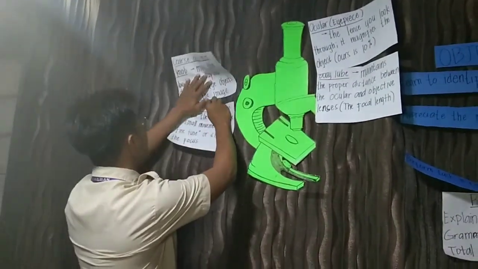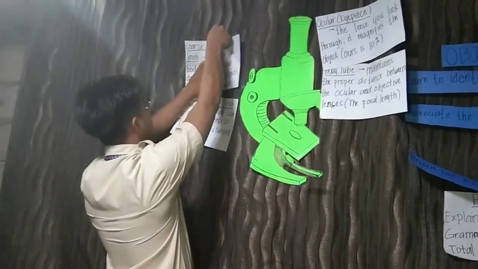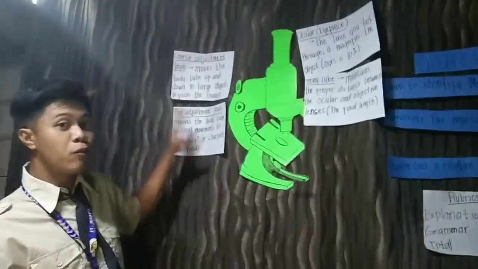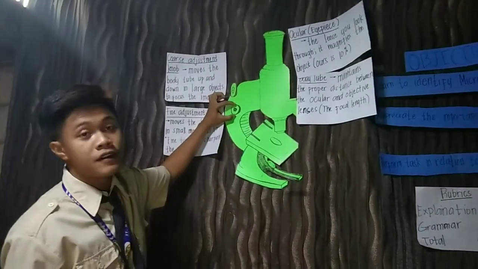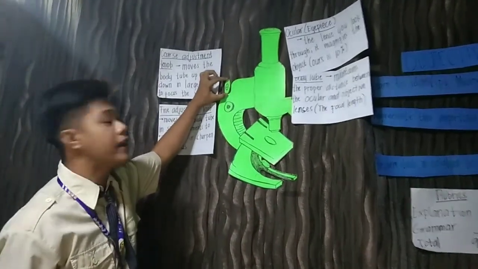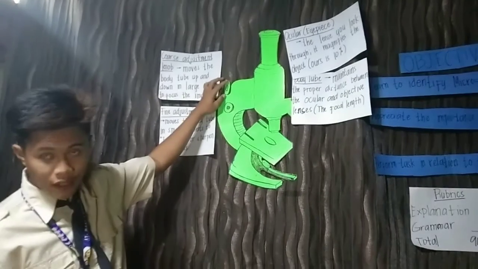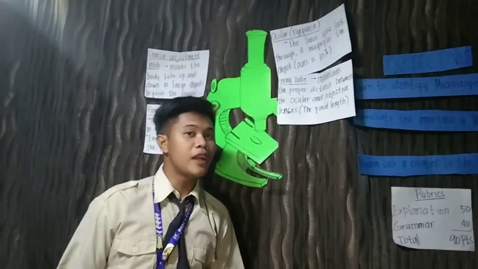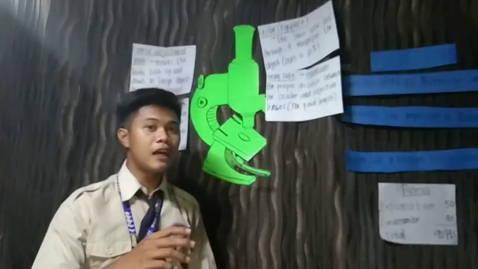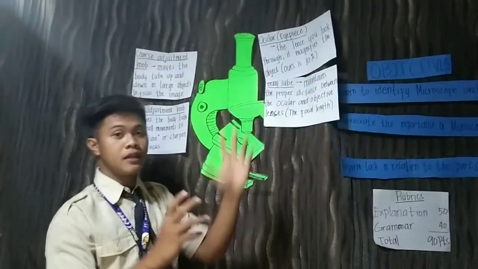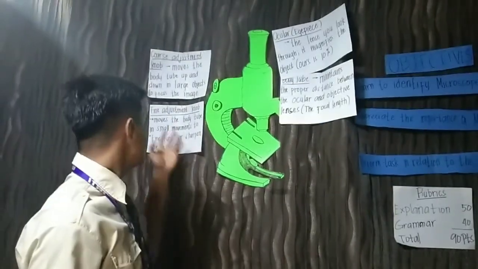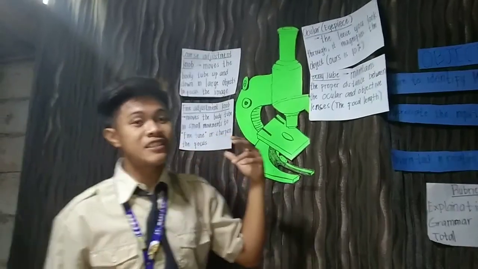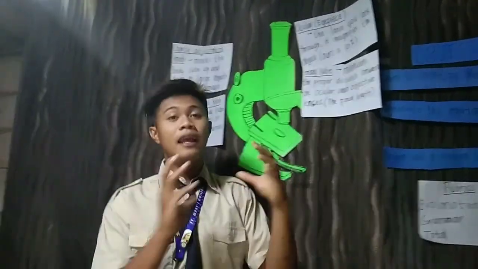Up here is the coarse adjustment knob, with which we can adjust the body tube up and down. With the fine adjustment knob, we can adjust the body tube left and right.